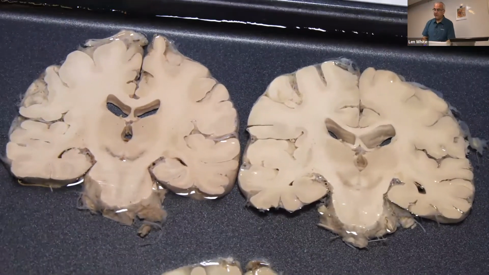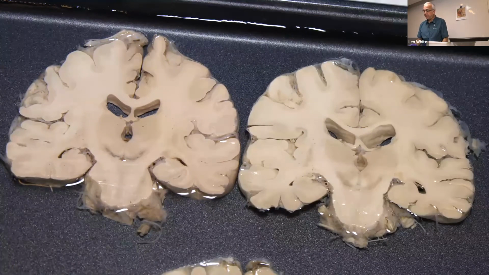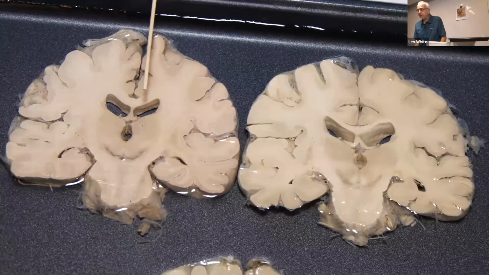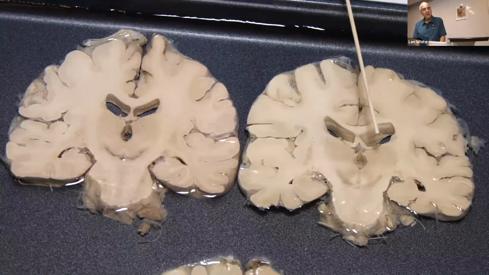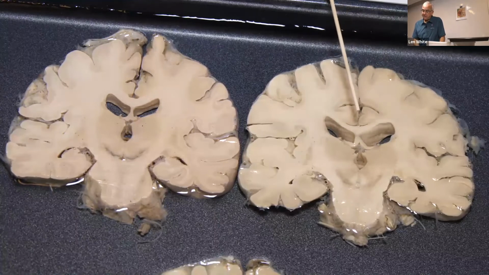And what we have here are corresponding slabs from 2 different individuals. Here on your left is a coronal slab from an individual who passed without a medical diagnosis of idiopathic Parkinson's disease. And to your right is our featured specimen that I'd like to draw your attention to. This is an individual who did have idiopathic Parkinson's disease, as we were able to confirm with this dissection.